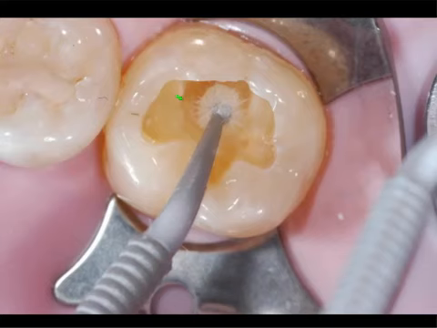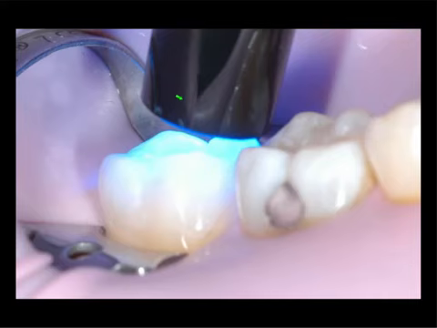Light curing is certainly another component of things that we do where we usually take a deep breath, expecting that our ability to contaminate the field or to impact the longevity of the restoration is kind of over. But the reality is this is an important and critical step in what we're doing.